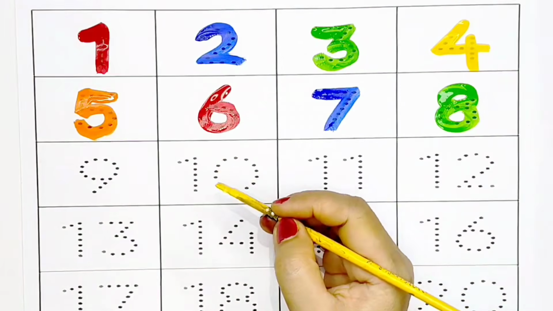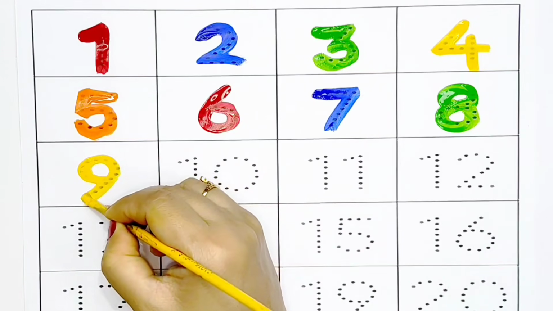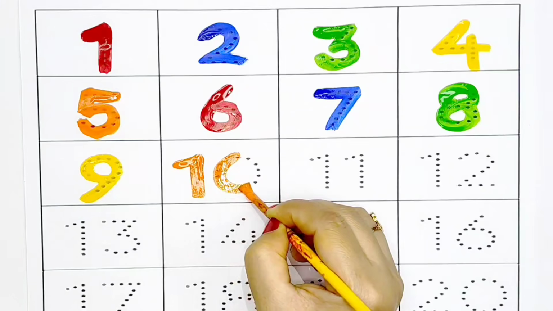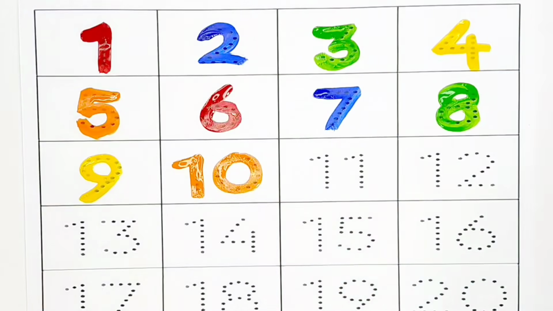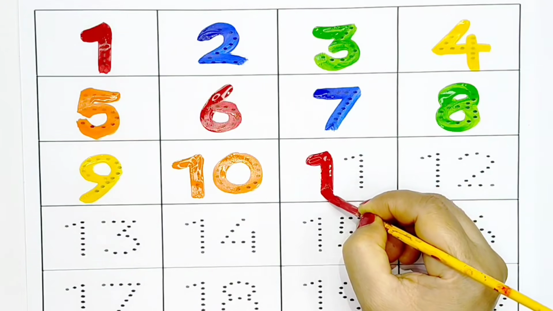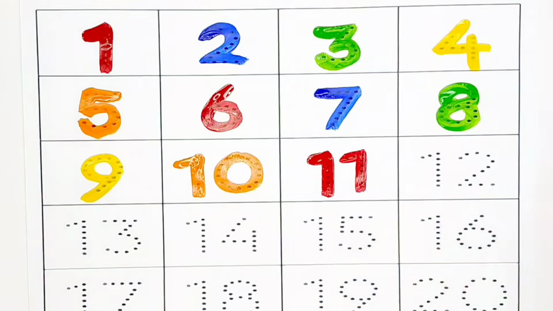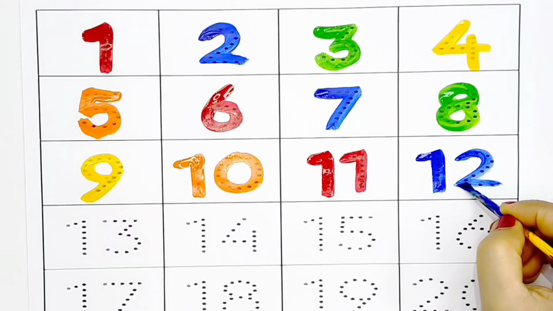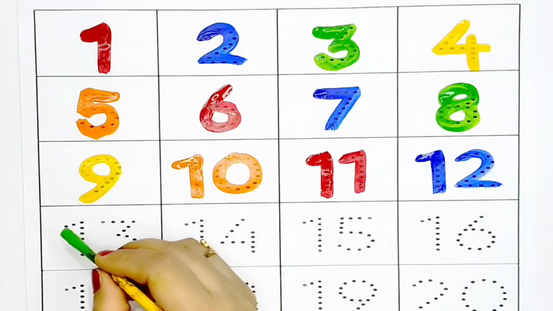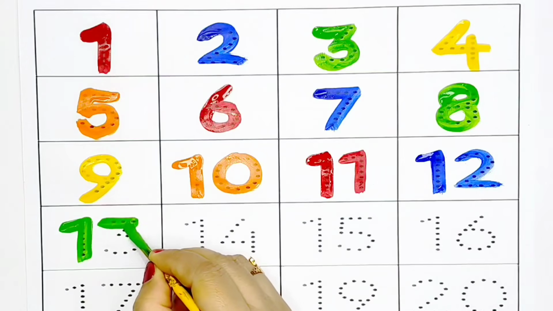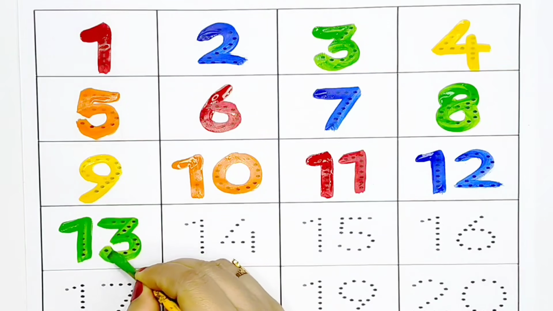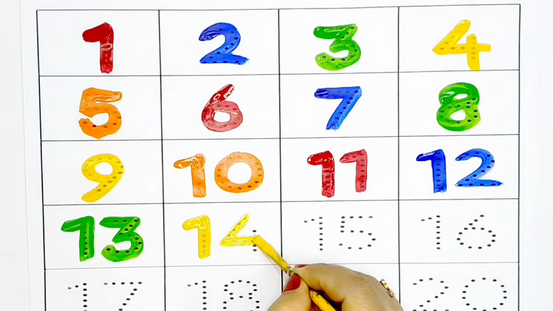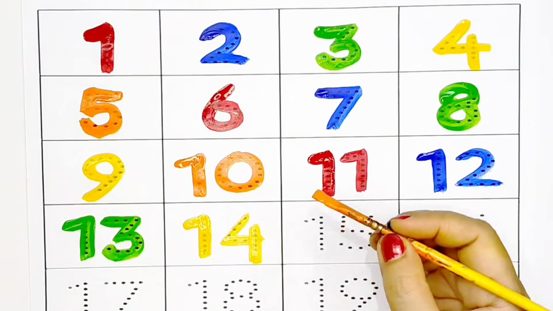8, yellow color. 9, orange color. 10, red color. 11, blue color. 12, light green color. 13, yellow color. 14, orange color.